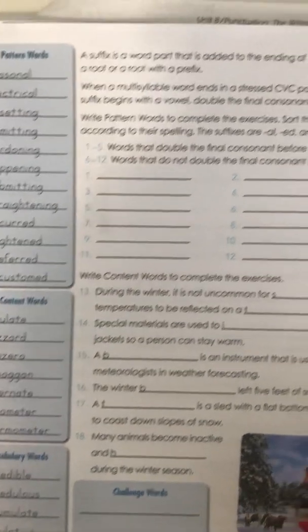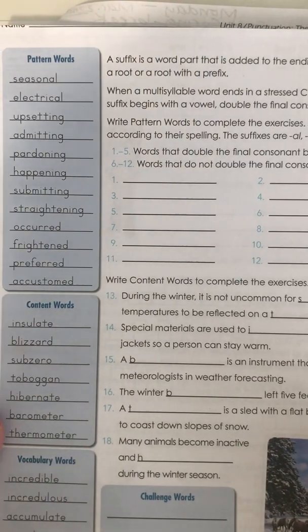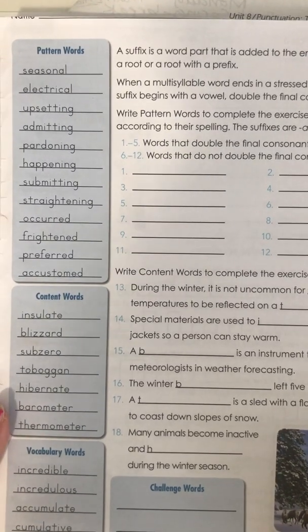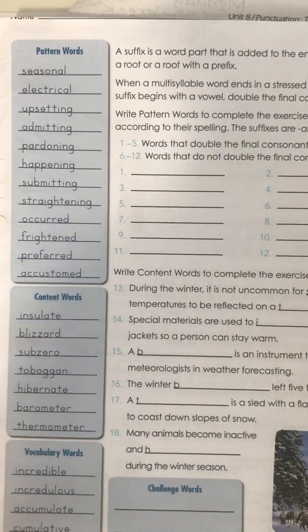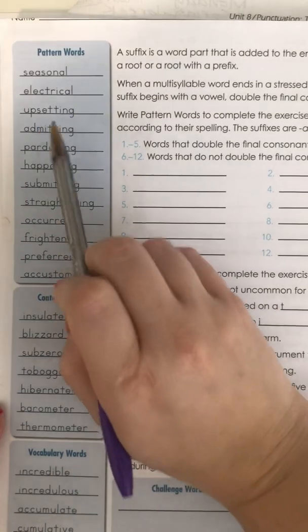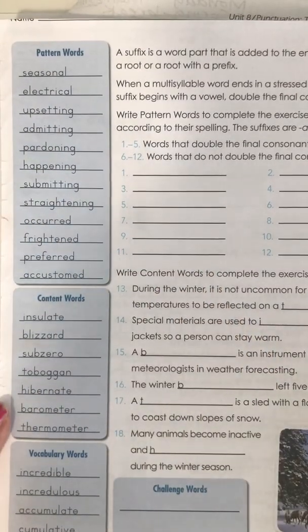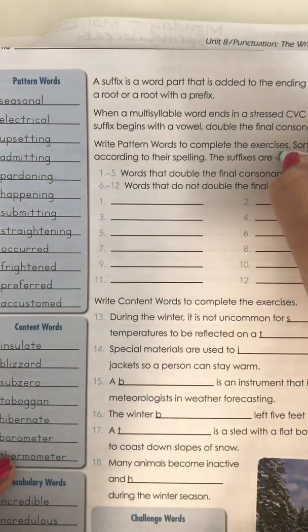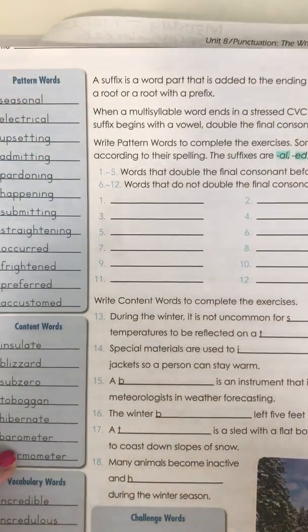So here for your pattern word exercise, we're still working on suffixes. And you're going to notice a few different suffixes and some letters that are either removed or added before the suffix. And what we're going to be focusing on are the final letters before our suffix. So first, notice the kinds of suffixes that we have in our pattern words. And those are AL, ED, and ING.